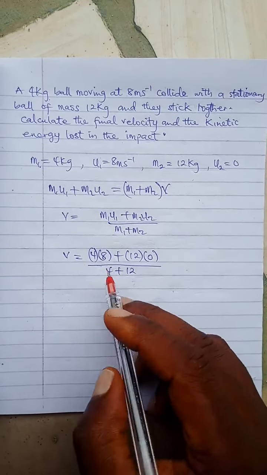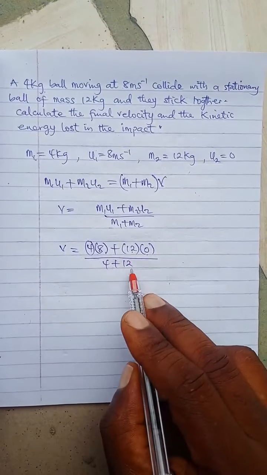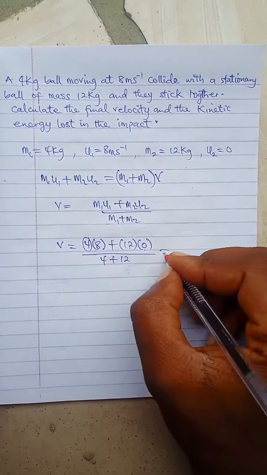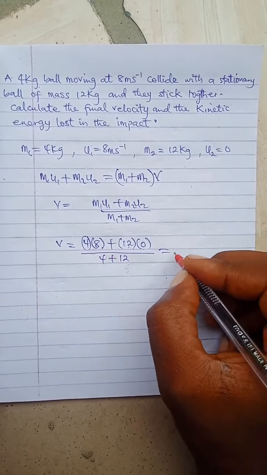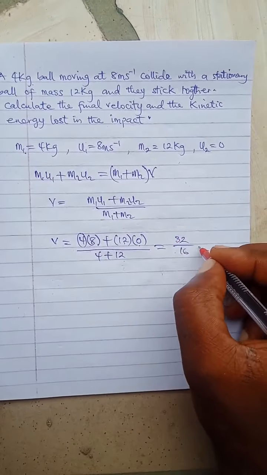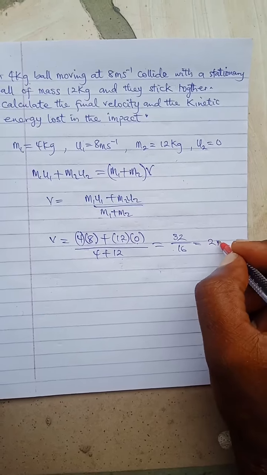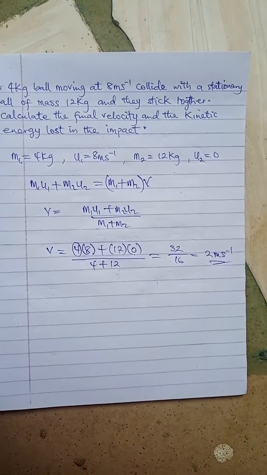So if we plug in the values, m1 u1 plus m2 u2 over m1 plus m2, and multiply on top, after resolving, we're going to get 32 over 16, which will give us 2 meters per second. That's v. So we go for kinetic energy.